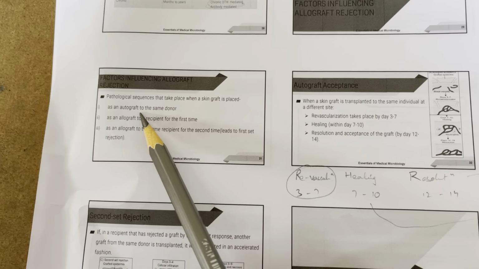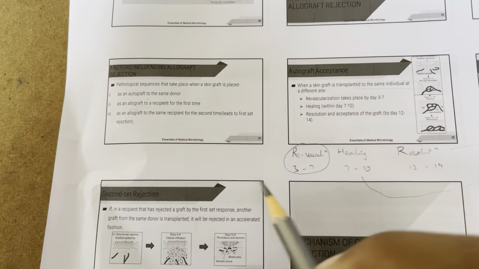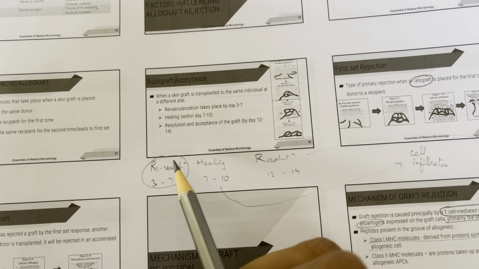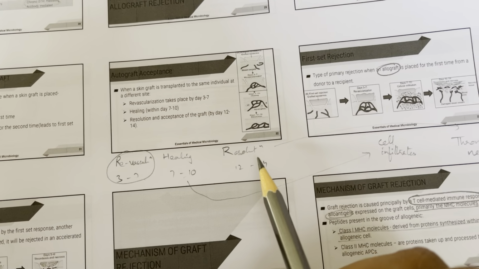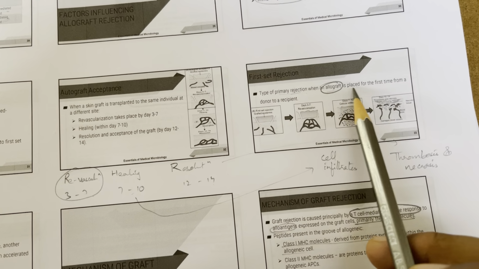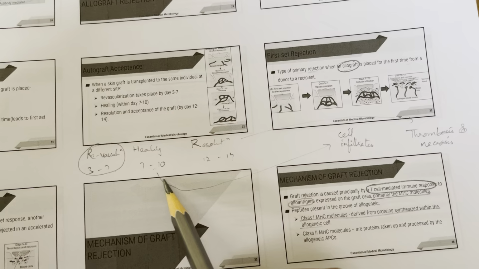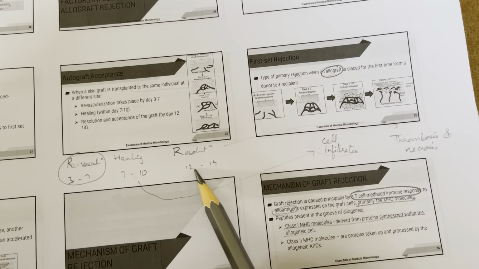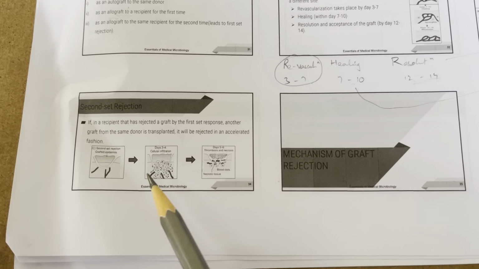You have an autograft to the same donor, or an allograft for the first time, or an allograft for the second time. Based on that, you have autograft acceptance. There is revascularization in days 3 to 7, healing at 7 to 10, and resolution at 12 to 14. But in the case of first set reaction, which is a type of primary reaction when an allograft is placed for the first time from donor to recipient, healing is at 7 to 10 days. Instead of that, you have cellular infiltrates that come, and instead of resolution at 12 to 14, you have thrombosis and necrosis because of the inflammatory cellular infiltrates.